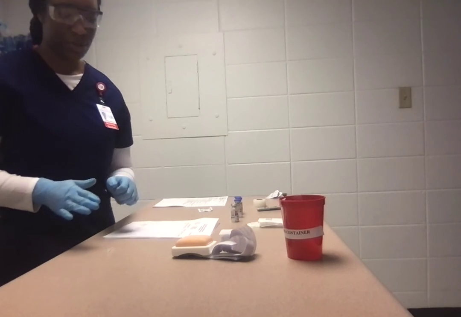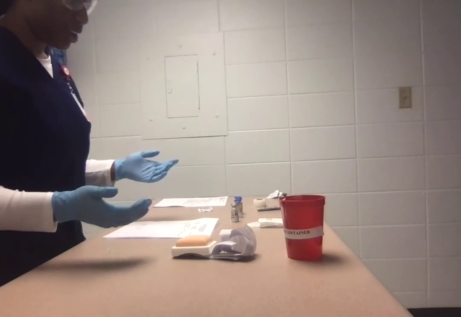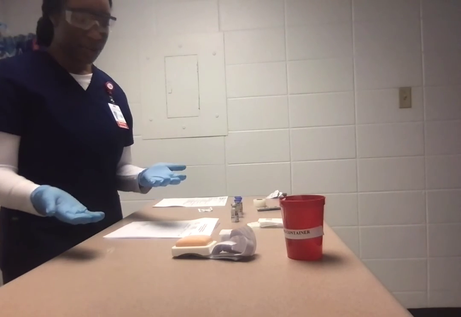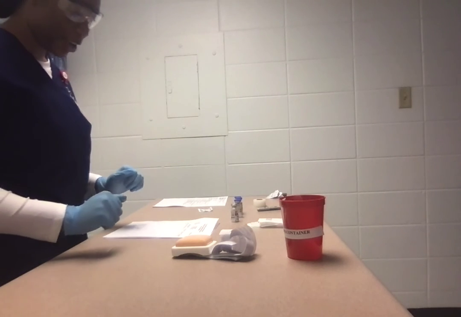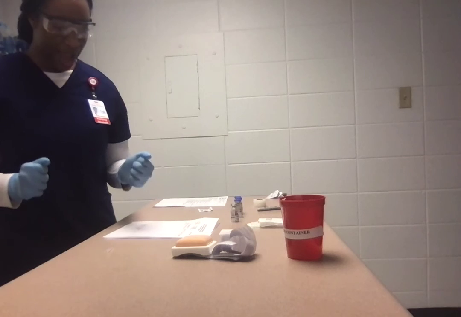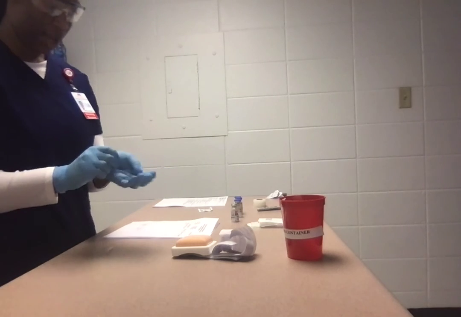just to make sure Mr. Jones is fine. Once I've done that, I can reposition him comfortably, and I'm going to raise the side rails and lower his bed back down. Once I've done this, I can now remove my gloves.